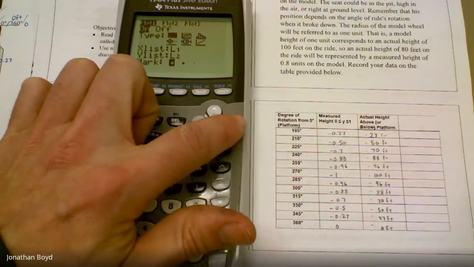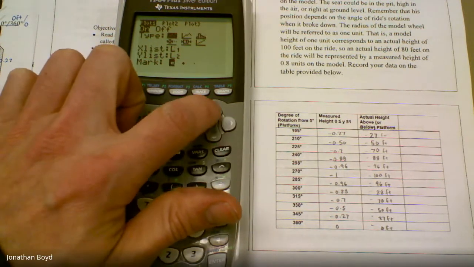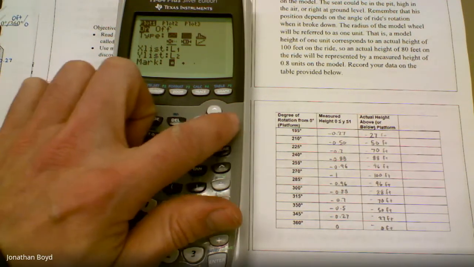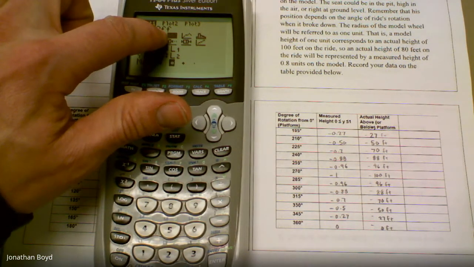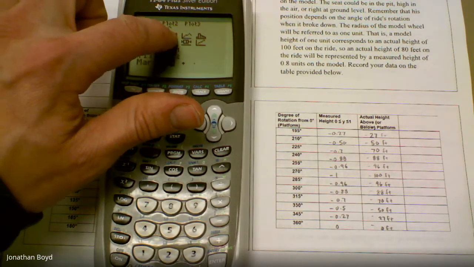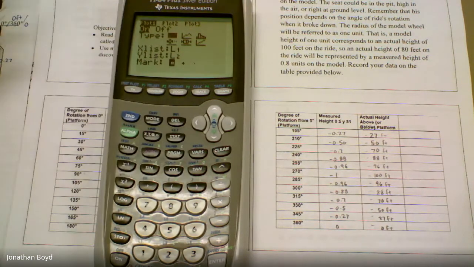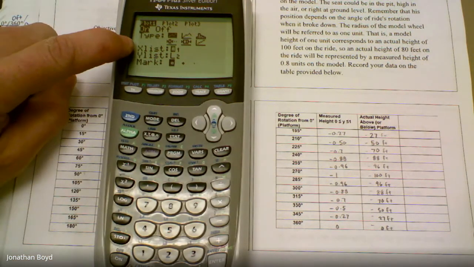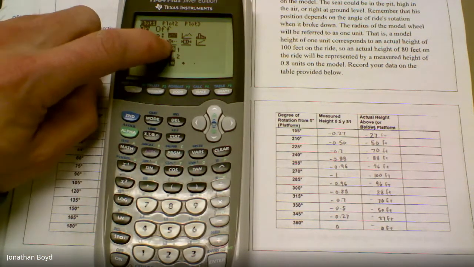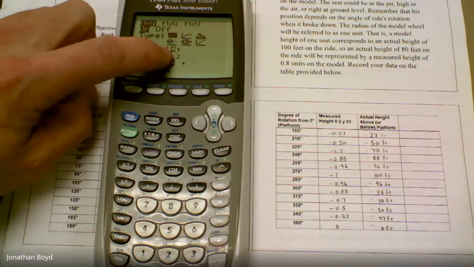Now there are all these different kinds of graphs you can do on here, like box and whisker, line graphs, bar graphs. We're going to keep that first one that has a dark background with little points on it. Then we go down here and make sure our X list is list 1 and our Y list is list 2.